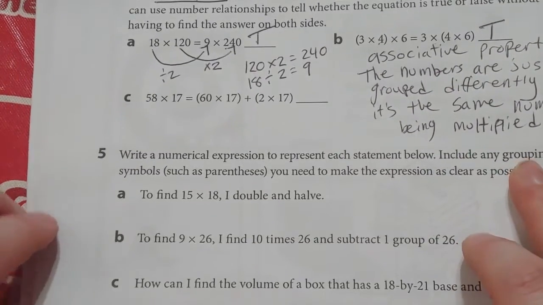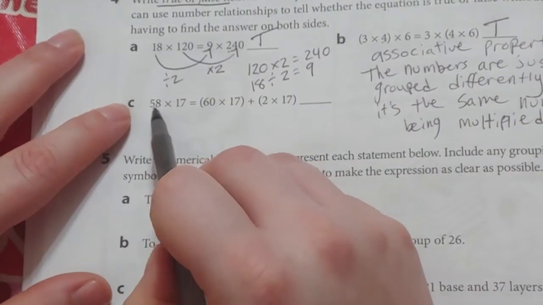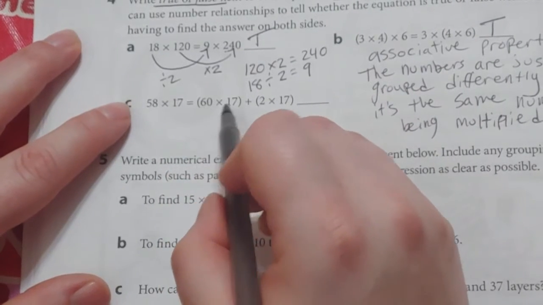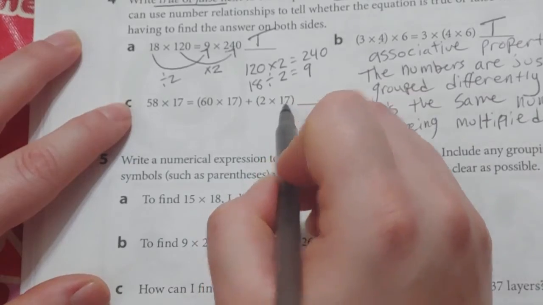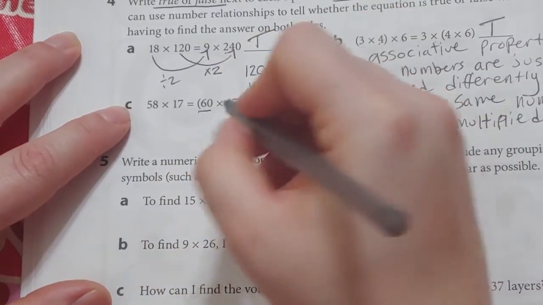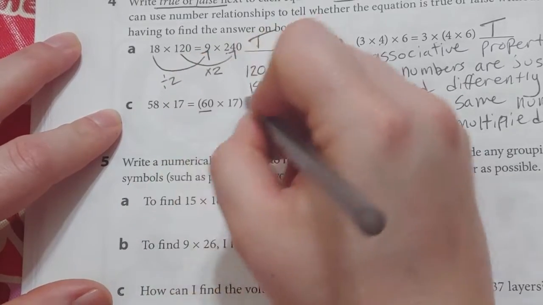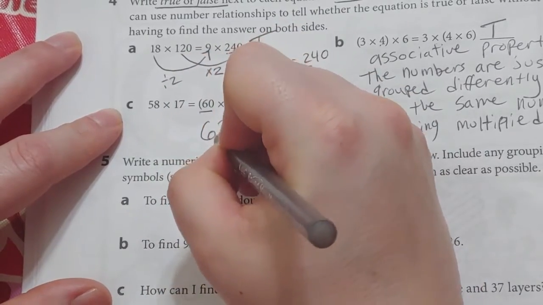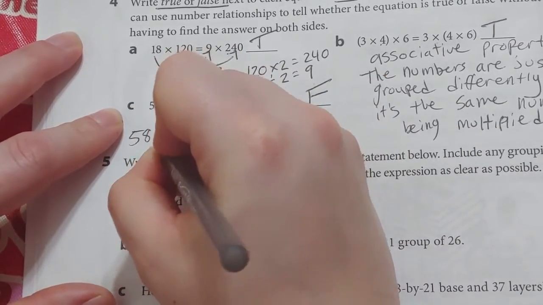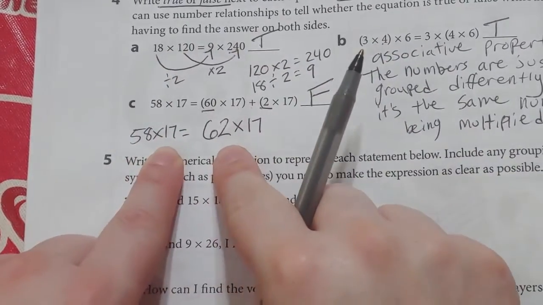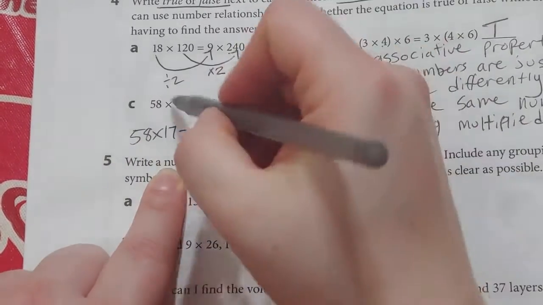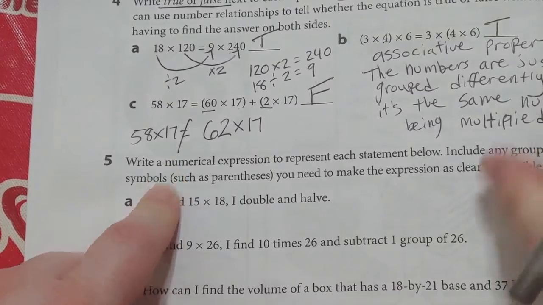All right. This one down here. So 58 times 17 is the same as 60 groups of 17 plus 2 more groups of 17. This is not true. This has 62 groups of 17 versus 58 groups of 17. And that would be a great way to explain it. You can see that there's 62 groups, so those are not the same. Yoop, not the same.